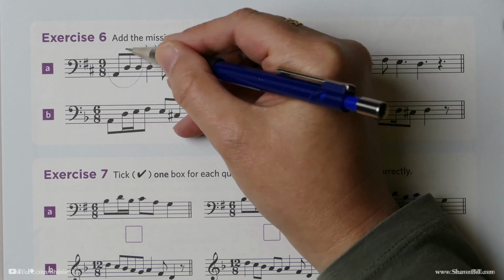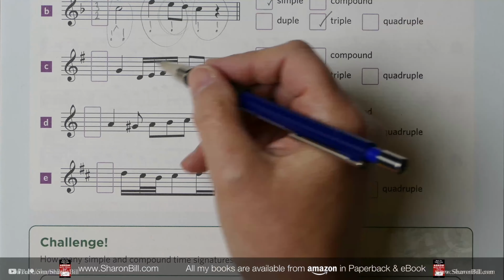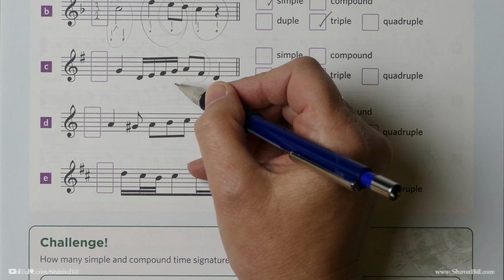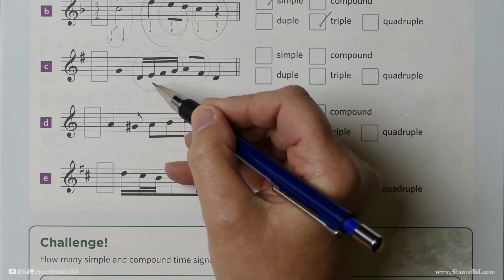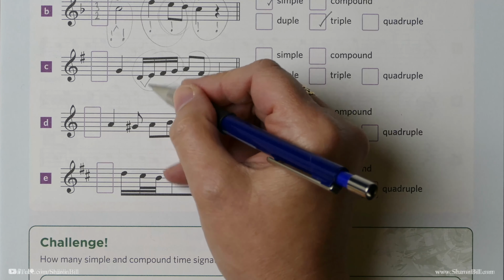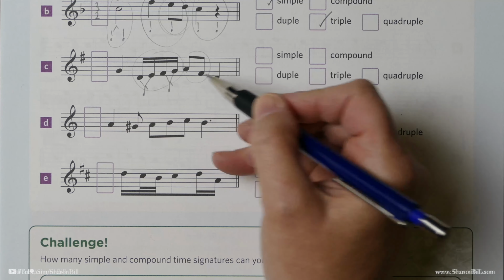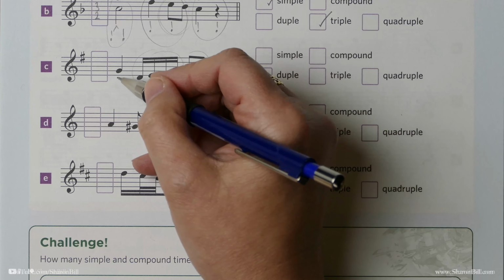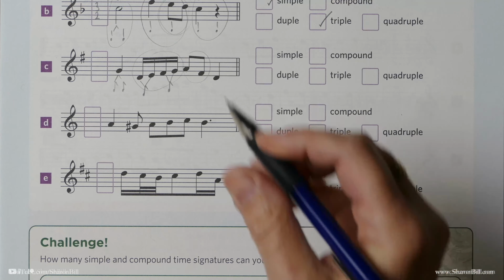We can see group 1, group 2, group 3. So again, we can see that we are in simple time here, because we can see there's a quaver, quaver, quaver, quaver. We grouped in 2s, a crotchet divides into 2 quavers. We are in simple time for sure.